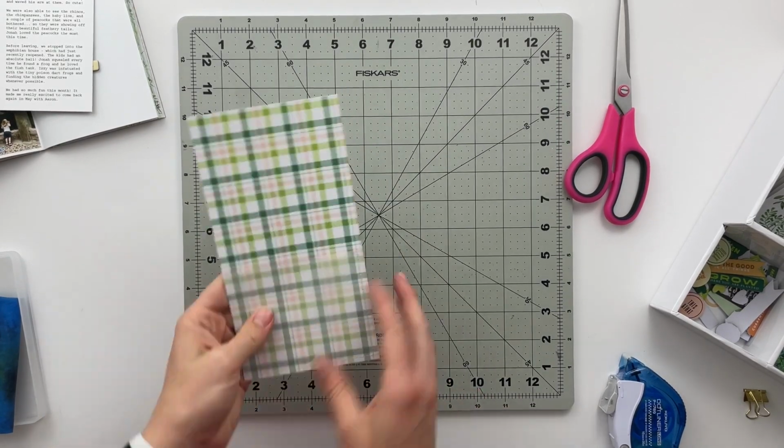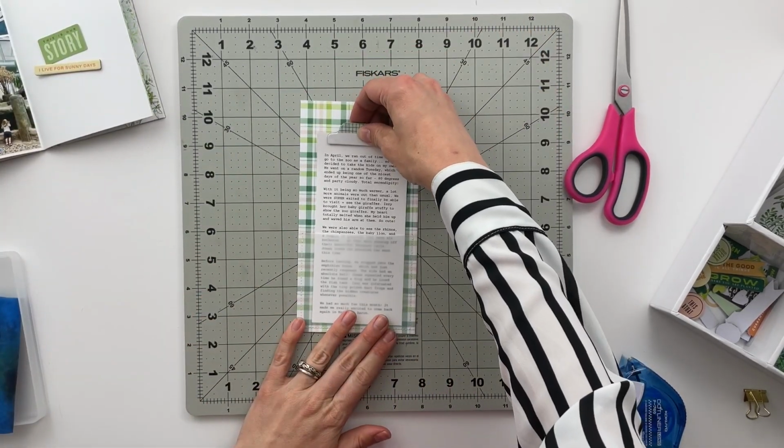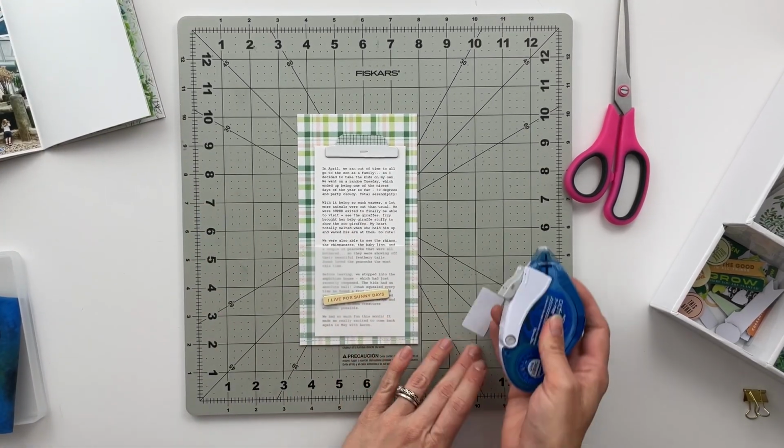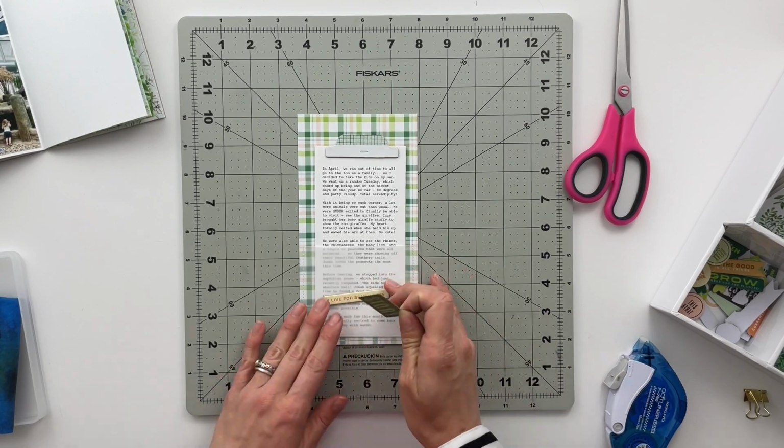Once I have the pocket stitched on there, I did 3 of the 4 sides. Then I went ahead and added my adhesive to the back side. You can see how this is going to look when I get the journaling down inside the pocket.